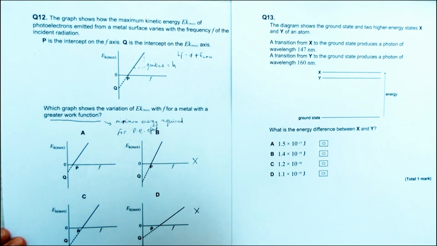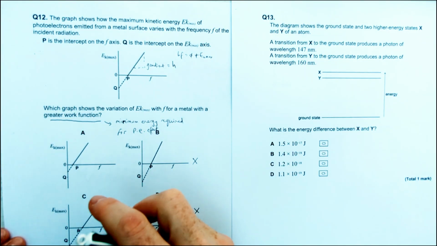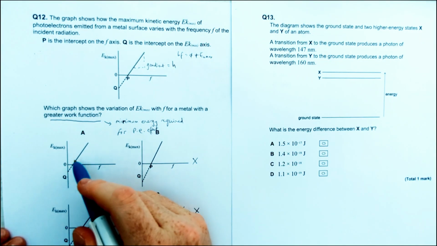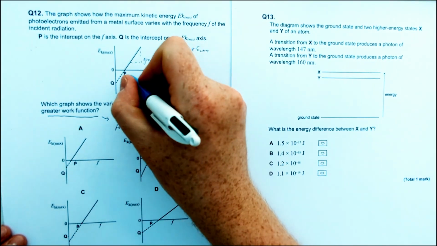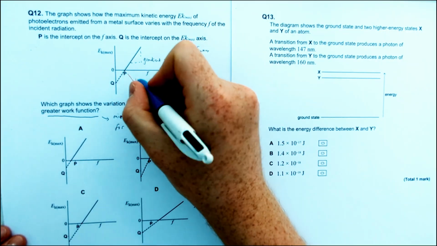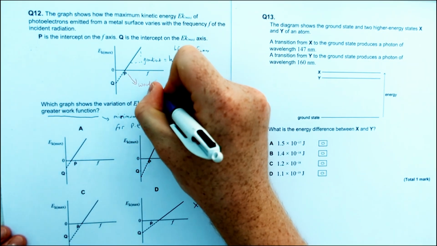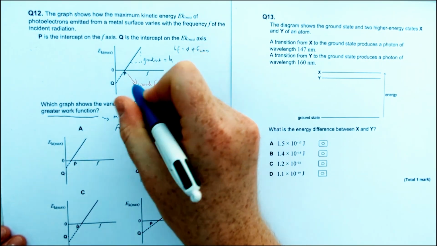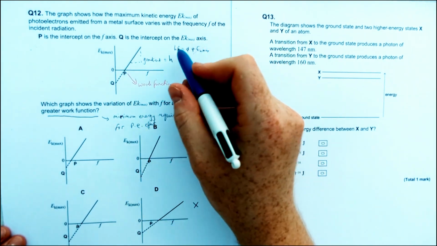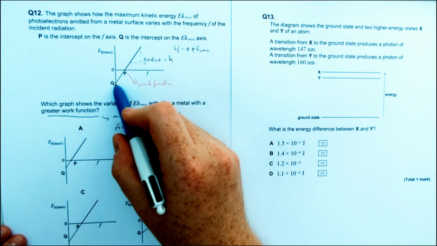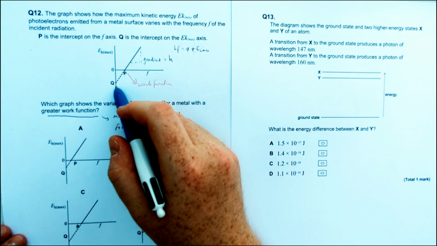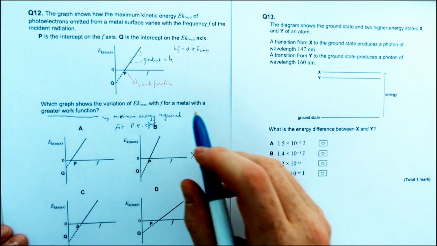What that will do then is, if we look at what the intercepts represent, it's going to be one of these two here, A or C. When there's no kinetic energy, hf is equal to the work function. If we look at this one down here, if you trace back, this would be the threshold frequency.